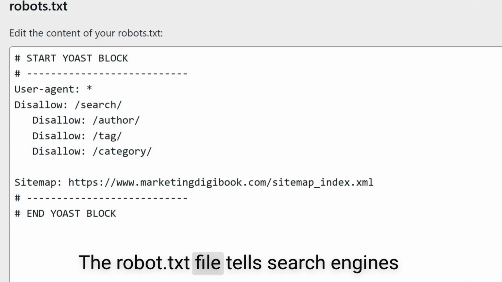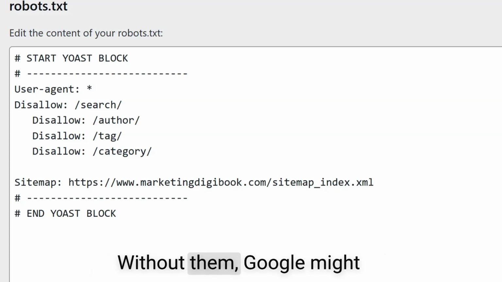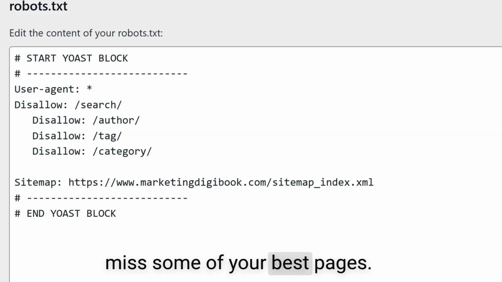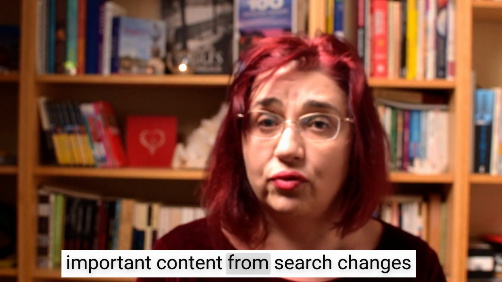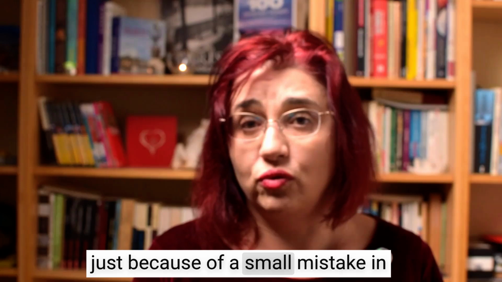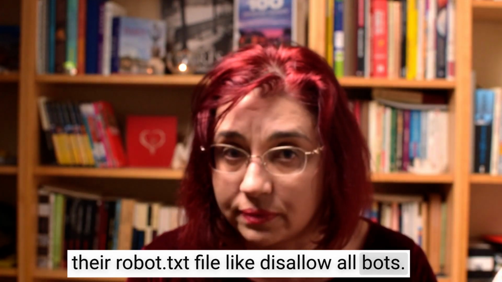The robots.txt file tells search engines what to index and what to ignore. Without it, Google might miss some of your best pages. You'd be surprised how many sites block important content from search engines just because of a small mistake in their robots.txt file, like disallow all bots.